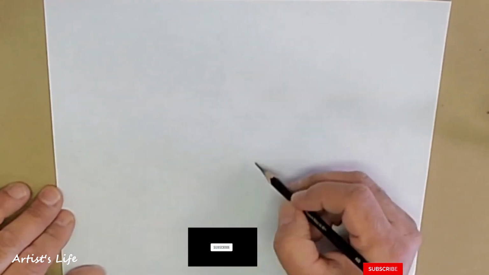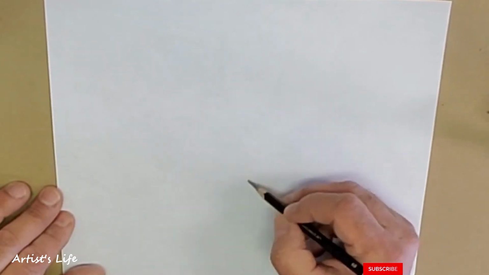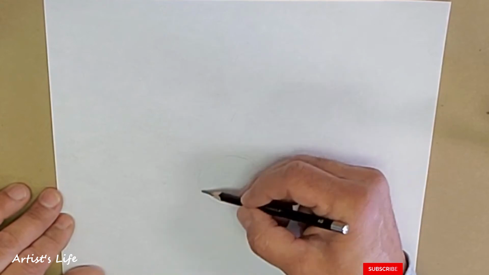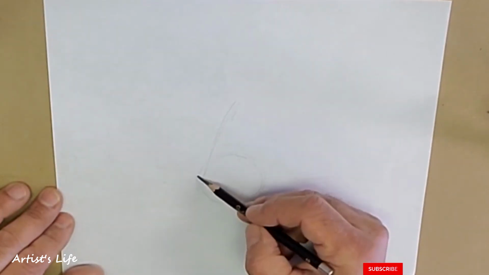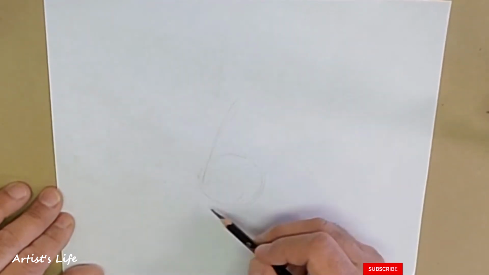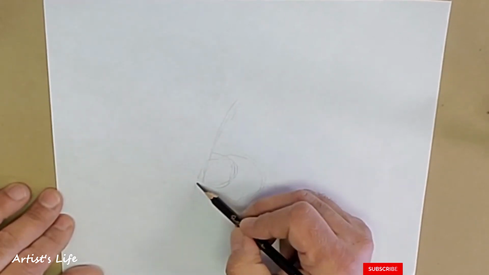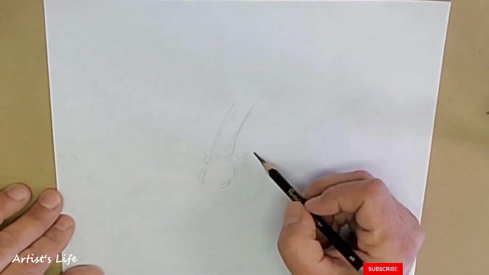So what I like to do is I like to always start with shapes. So here is one big shape and then this is a flow, okay? So now within these shapes you have smaller ones, which is the top and then the side.